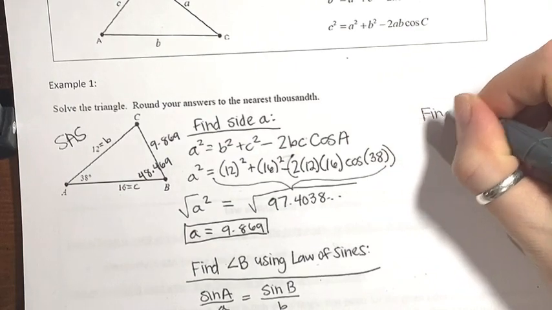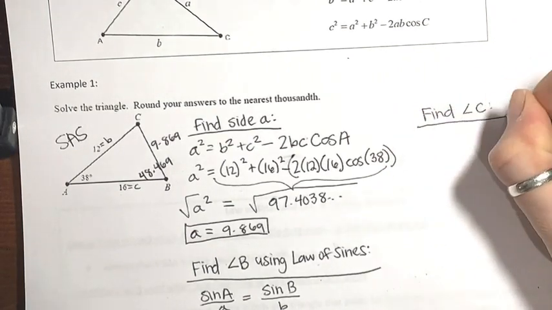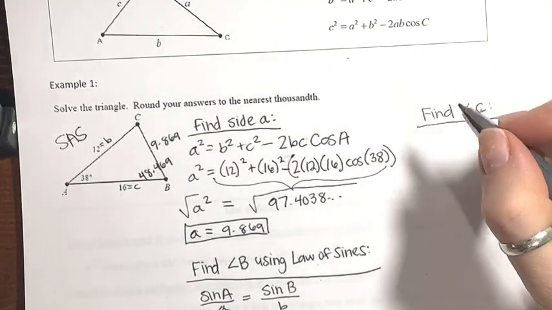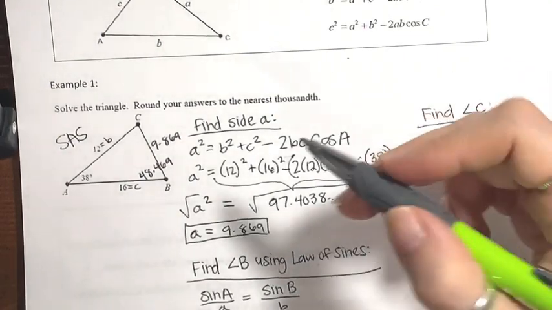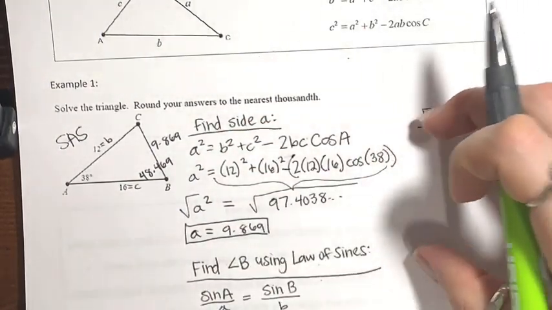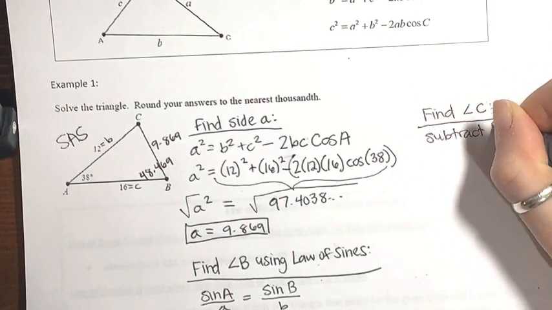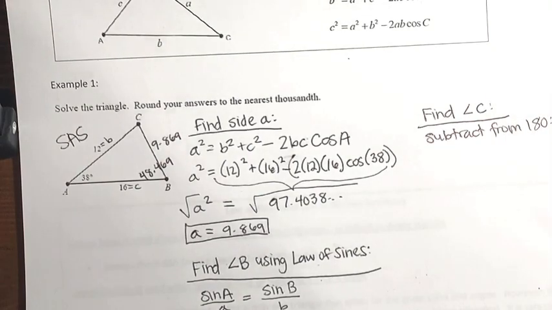So let's find angle C. Again, I always want to do the KISS principle. You guys heard the KISS principle: keep it simple, stupid. Do the simplest method to solve that you can. So law of cosines, law of sines, and now we're just going to subtract from 180, because that's going to be a lot faster than doing law of sines or law of cosines.